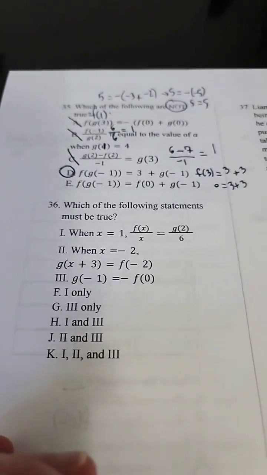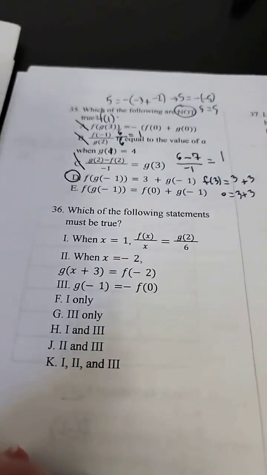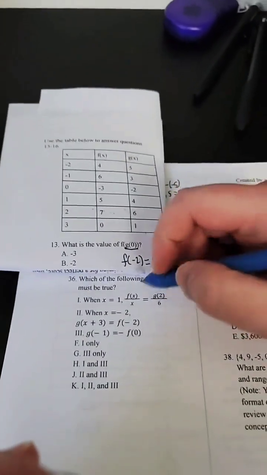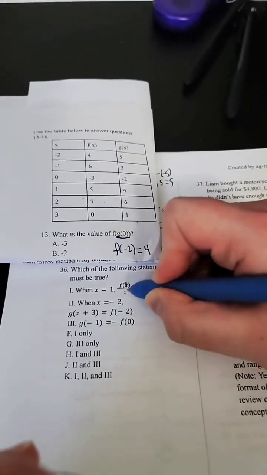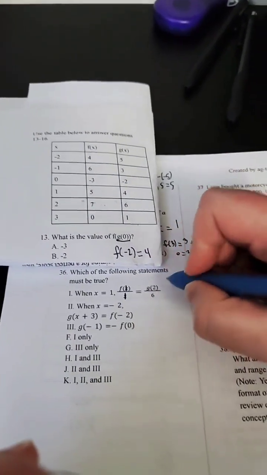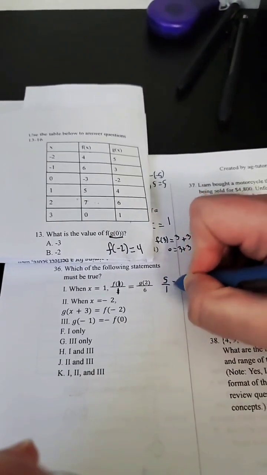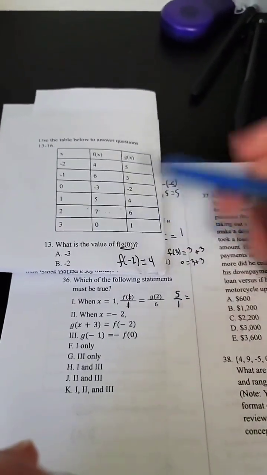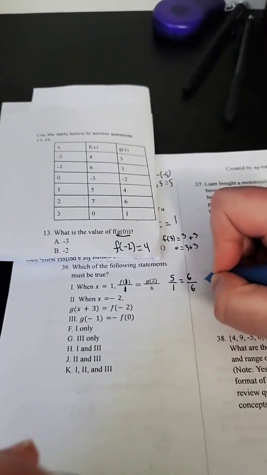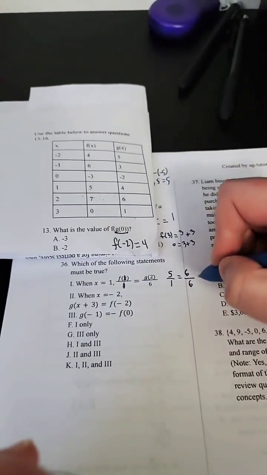Which of the following statements must be true? We have the same graph or table again, and this time we're looking for true. When x is 1, f of 1 is going to be 5. So 5 over 1 equals g of 2, which is 6, over 6. 5 does not equal 1, because that's what that simplifies to, so this is not true.